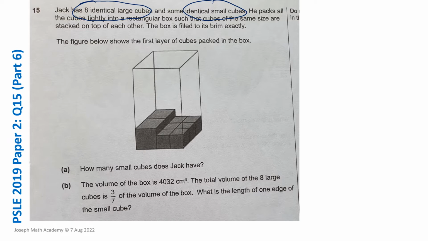Now since it is packed to the brim, I'm going to do some marking on the brim, on the box. So like that. So if there are 8 large cubes, 8 divided by 2, because in one layer, in one height, there are 2 large ones. So 8 divided by 2 is 4. That means the box can be split into 4 parts: 1 whole, 3/4, half, and a quarter. All right, so this one we have to bear in mind.